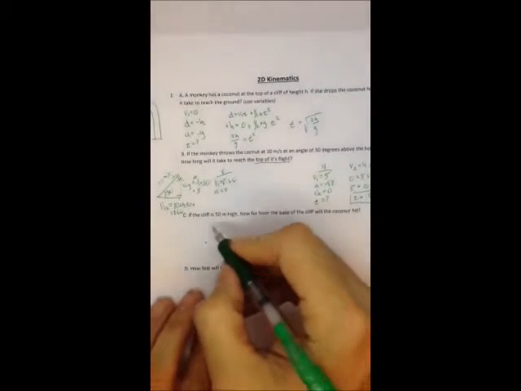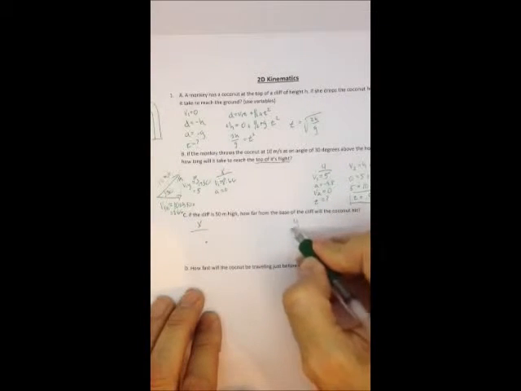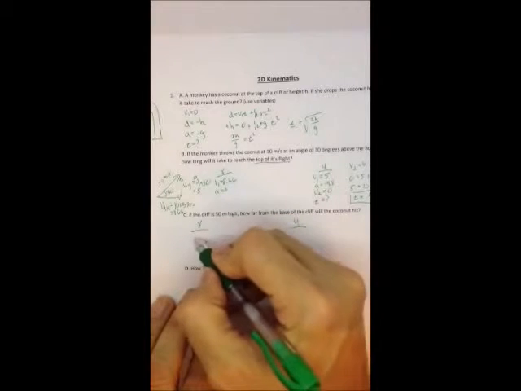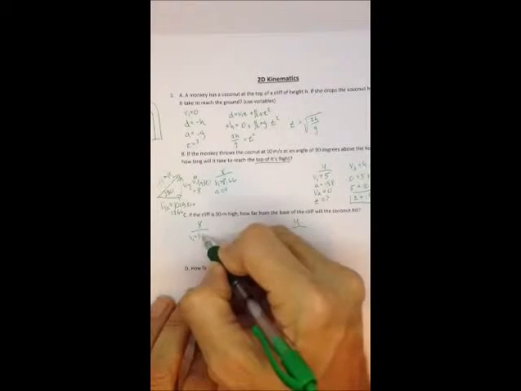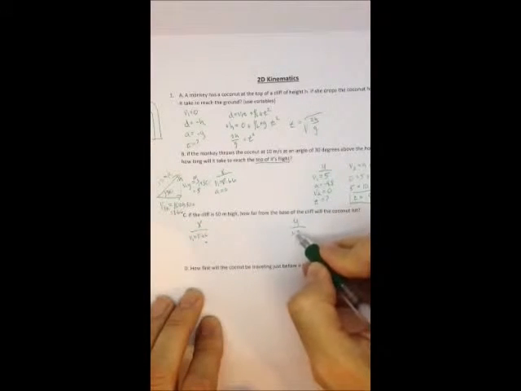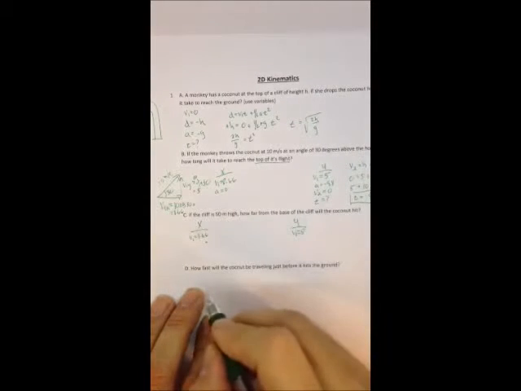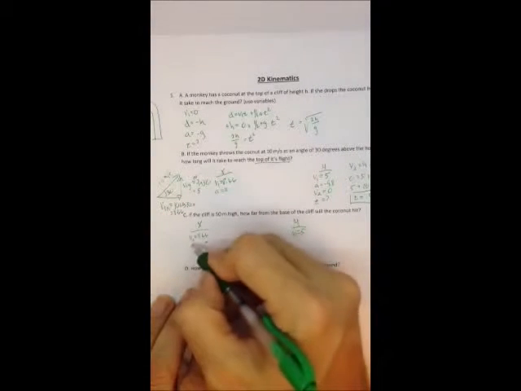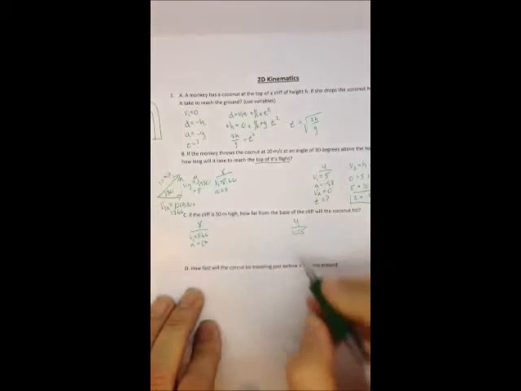For part C, also going to 2D, I'm going to put my columns again. I have an X column, I have a Y column, leaving space again. I still have my V1 equals 8.66, my V1 equals 5. My acceleration here is 0.